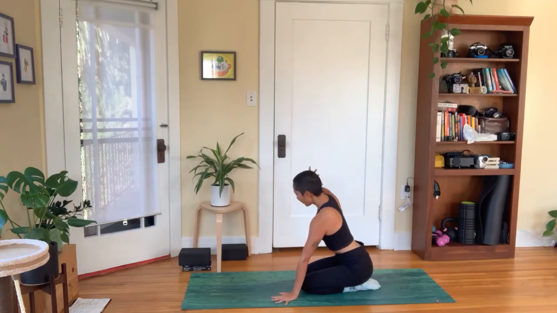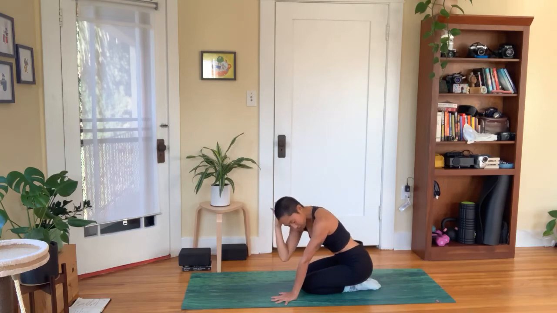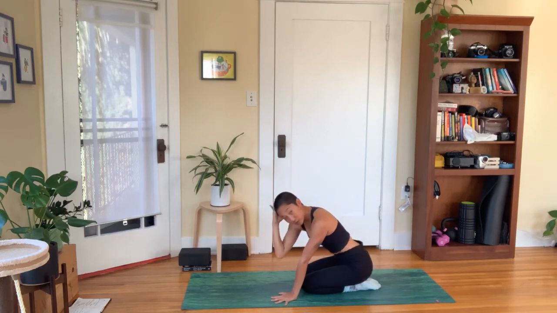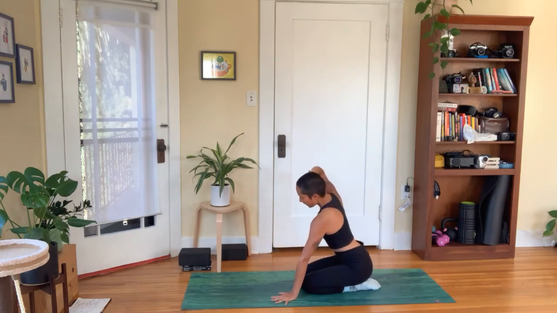Then we're going to take right elbow across to the bend of the left elbow. Again, open to the right, little twist. Then take right elbow across. It doesn't have to be a really deep rotation. Again, just use strength, open to the right. Hips not turning. Then take it across.